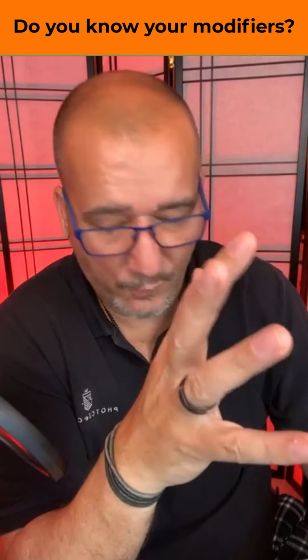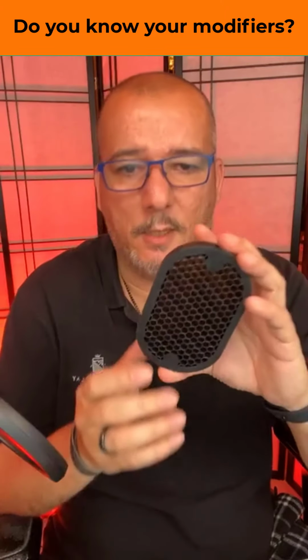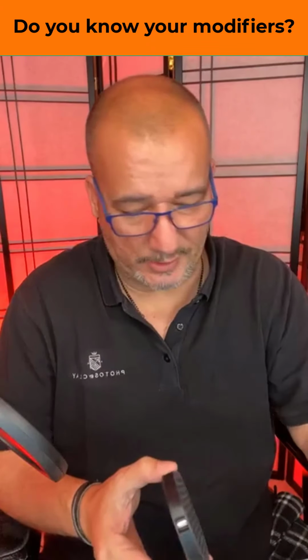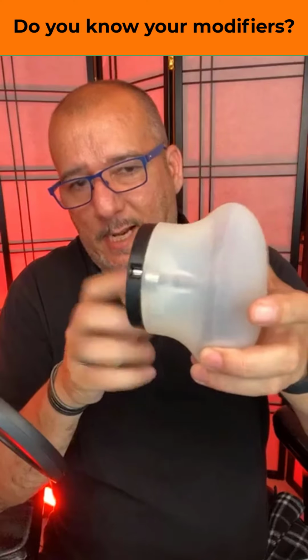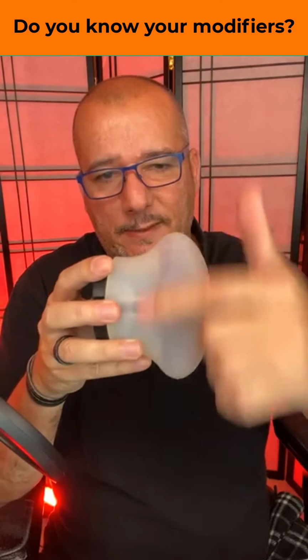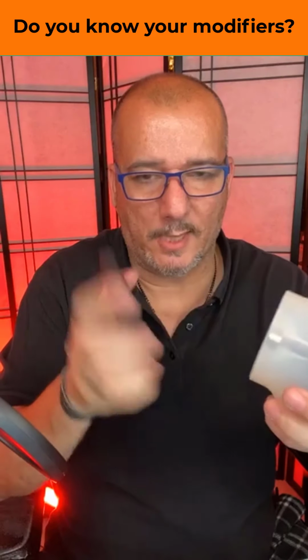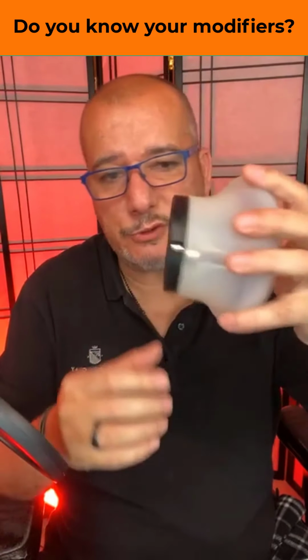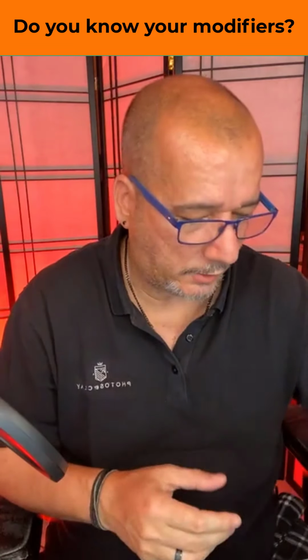When you shoot it bare, it goes like this, whoop, right? When you use this, you direct the light a little bit. With this combination, you're directing the light and softening the edges of the light. Because this alone will make your light a little bit harder, since it's more direct. So I like using this combination because it softens the edge of the light.